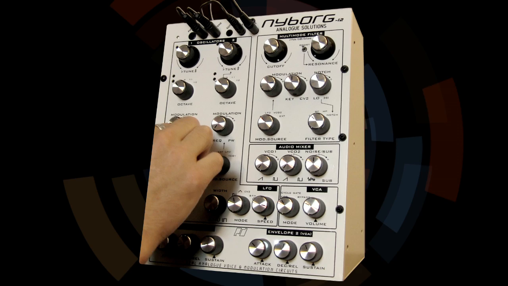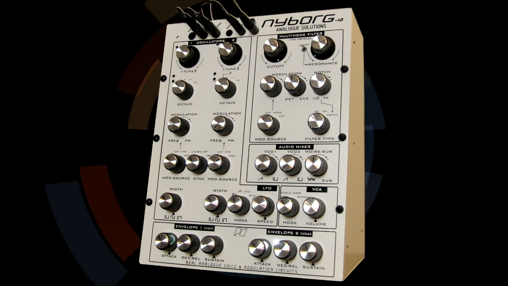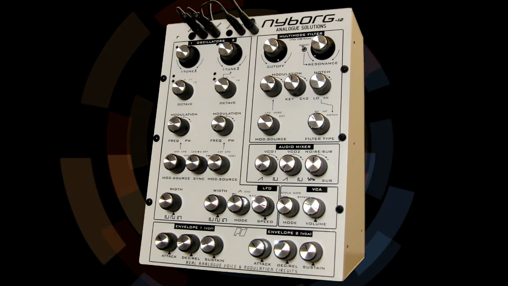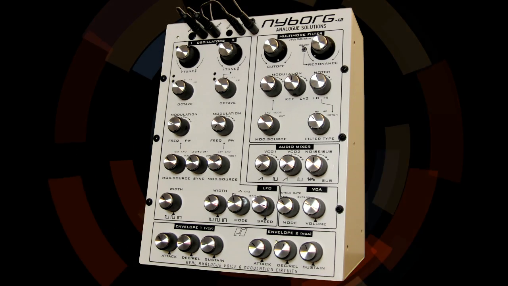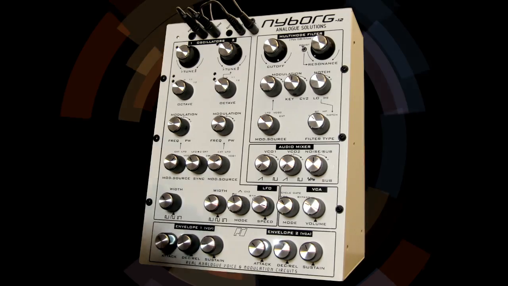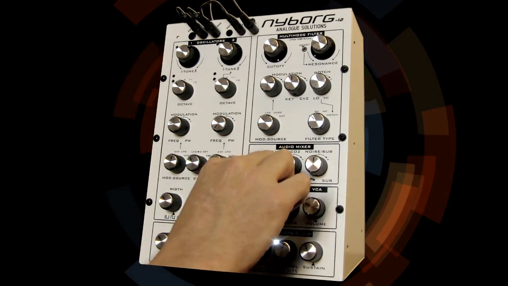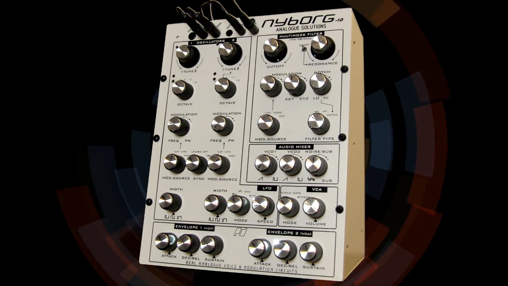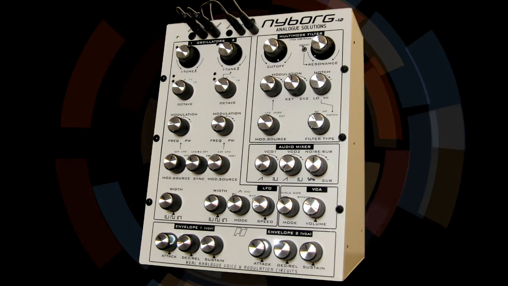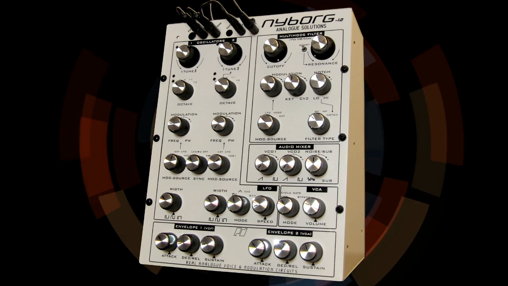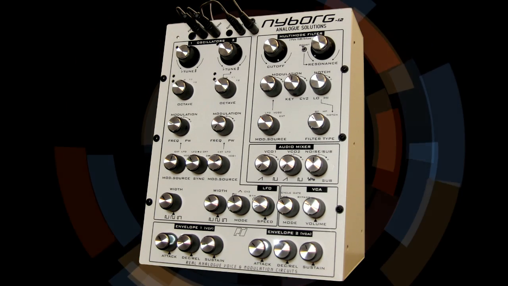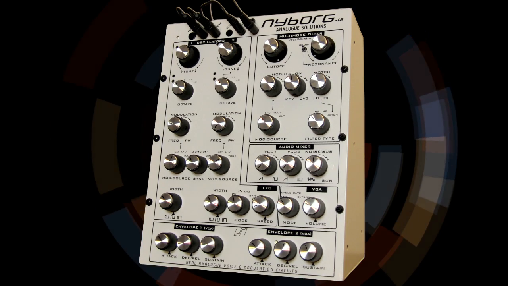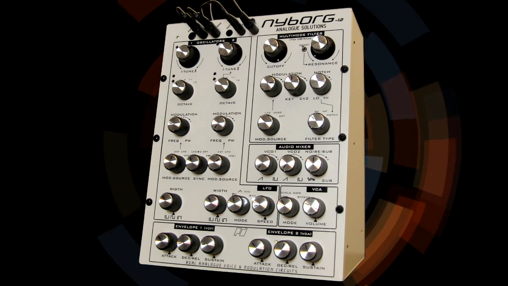So if we alter the pitch of VCO1, because we've got stuff modulating stuff that's modulating stuff, you're going to get some weirdness. So yes, this is not just your plain normal sort of LFO.